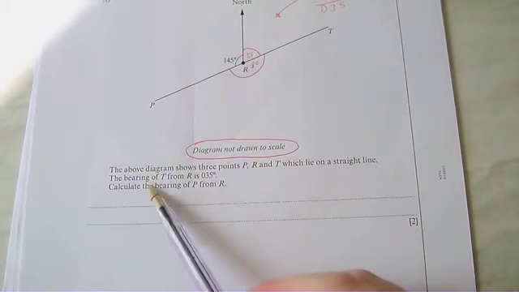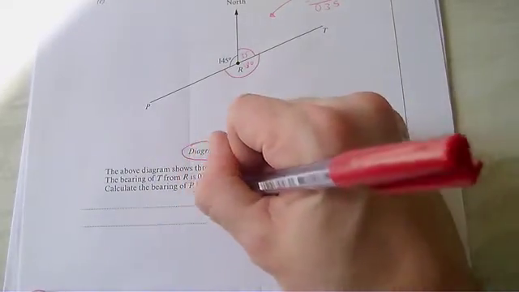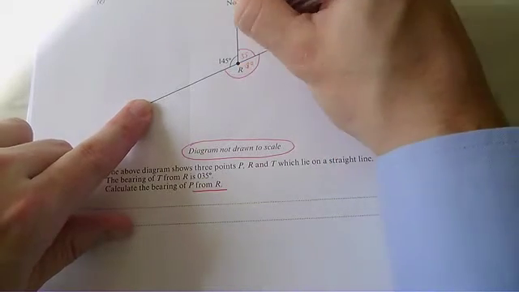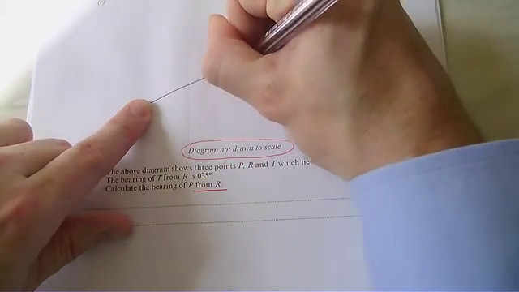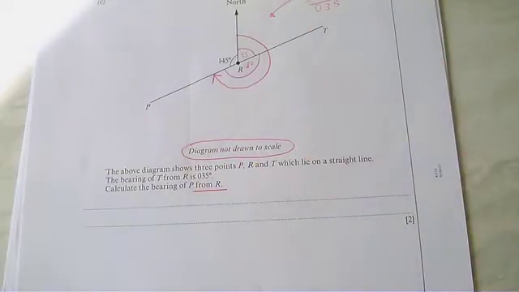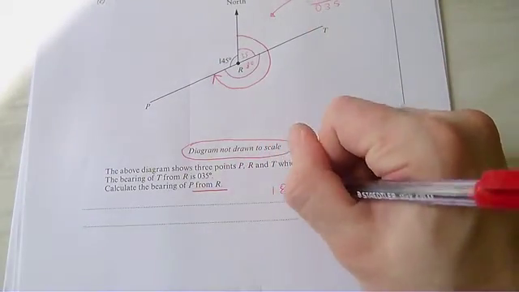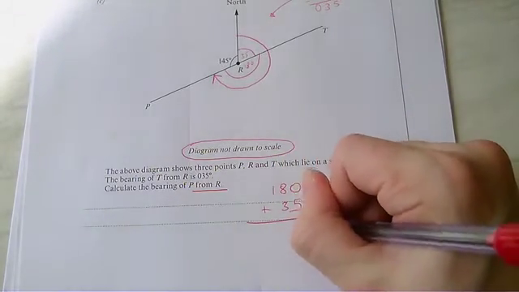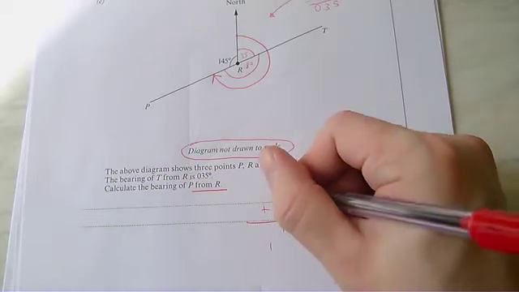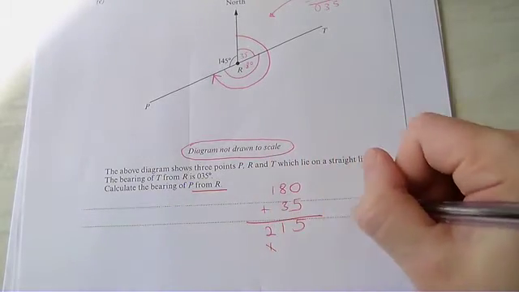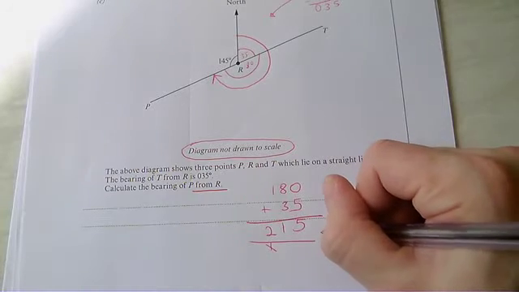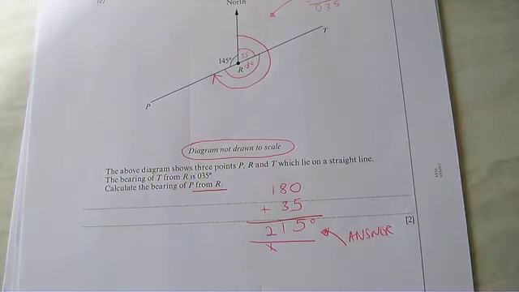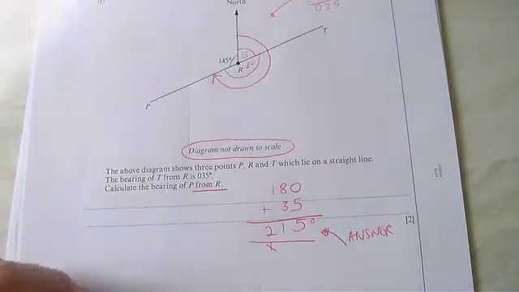Okay. Now it says here, calculate the bearing of P from R. So you're at R, you're here, and you want to get to here. So how do I get there? Well, I get there by measuring from north clockwise until I get to that line there. So to work it out, I need to do 180, add the 35 I've just worked out. 0 add 5 is 5, 8 add 3 is 11, and then 1 add 1 is 2. So my answer is 215 degrees. That's my answer. Okay, I'll make it nice and obvious just so anyone marking my work knows exactly what I was saying was my answer.